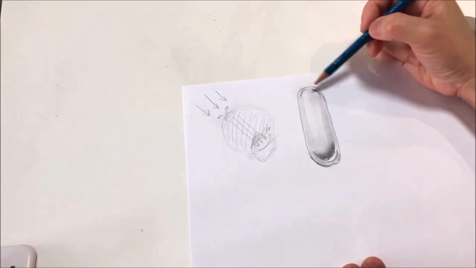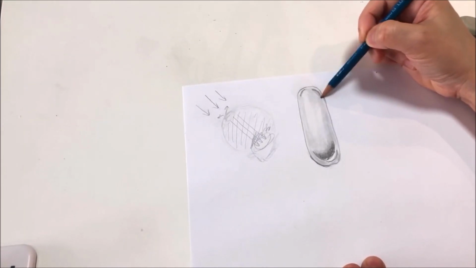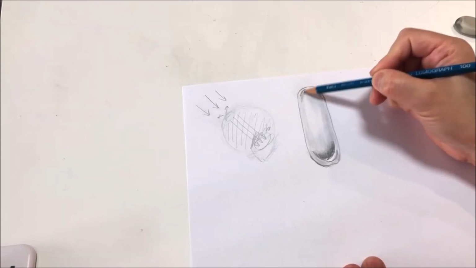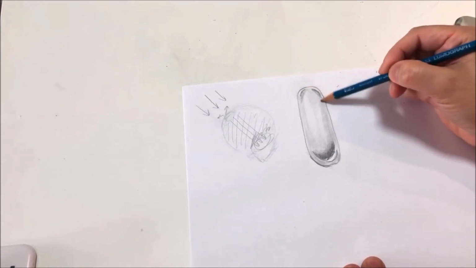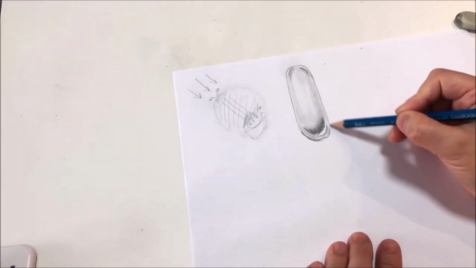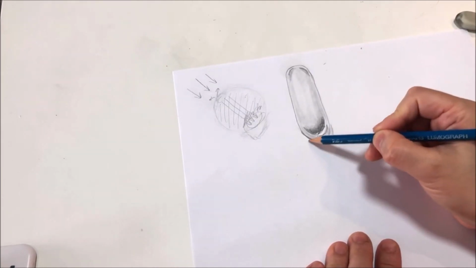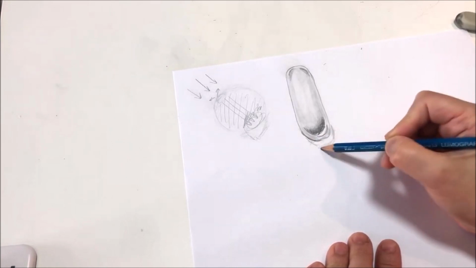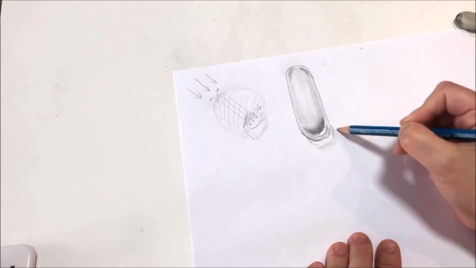I was just going to demonstrate briefly, so I didn't make it very detailed, but don't make very harsh lines. And for the cast shadow, it's something like this.